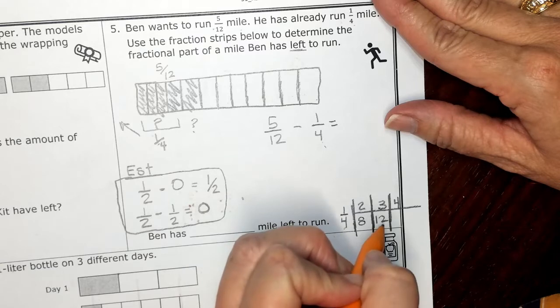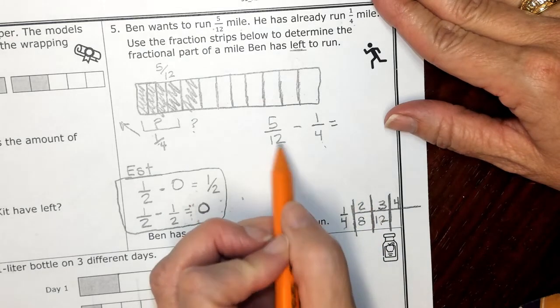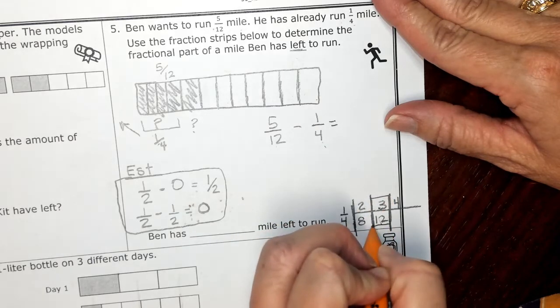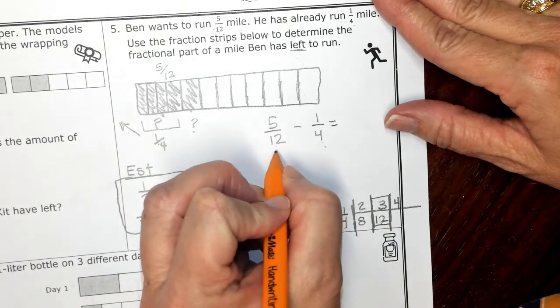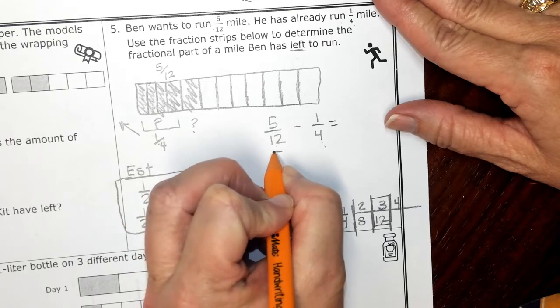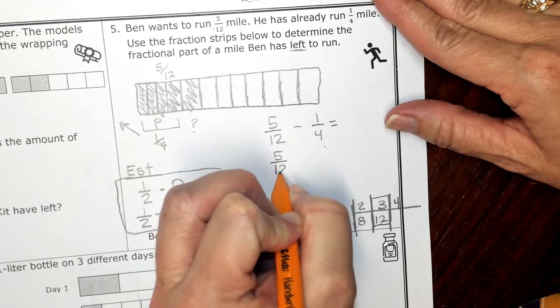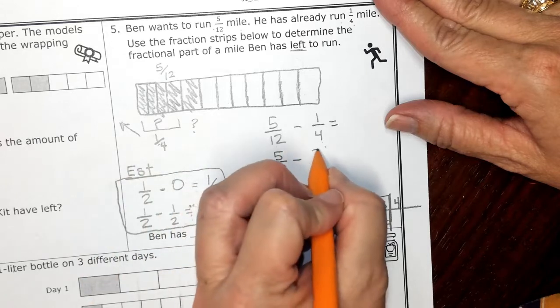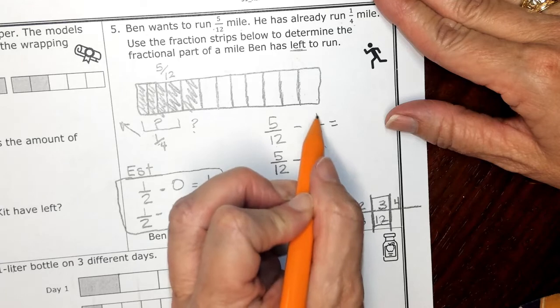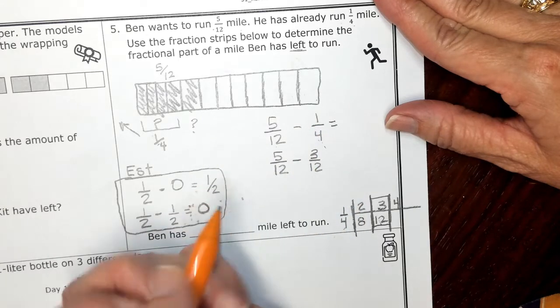And I'm going to stop right there because I noticed right away that another name for 1/4 is 3/12. So I'm going to rewrite my fraction underneath, kind of like when we were solving expressions. 5/12 minus 3/12ths. Because remember, another name for 1/4 is 3/12ths.